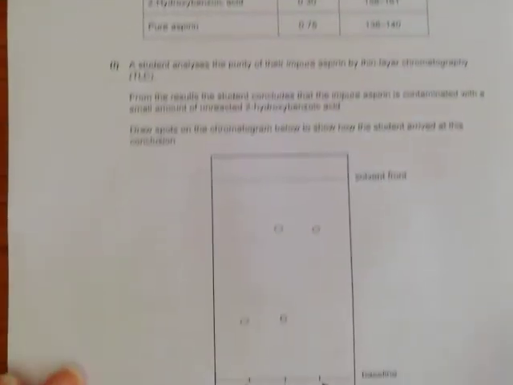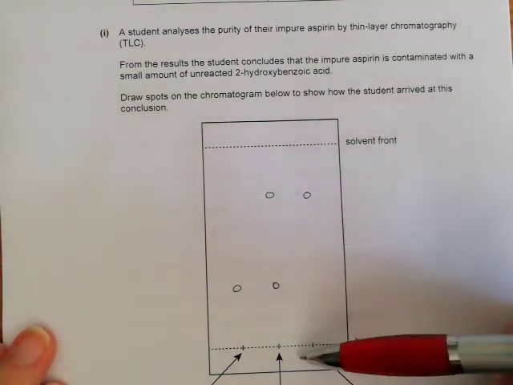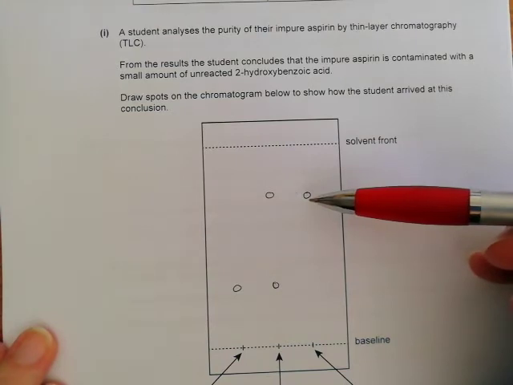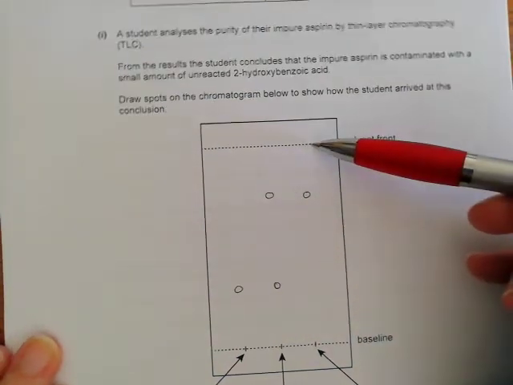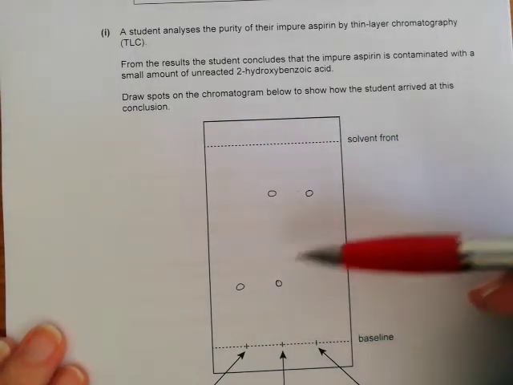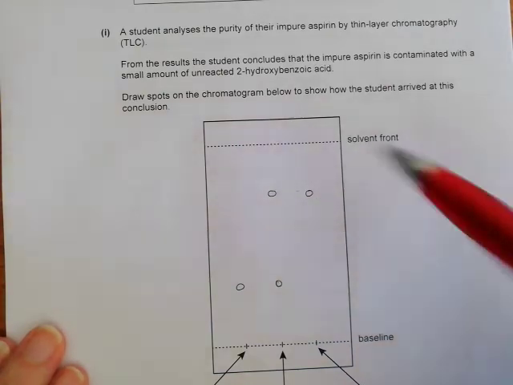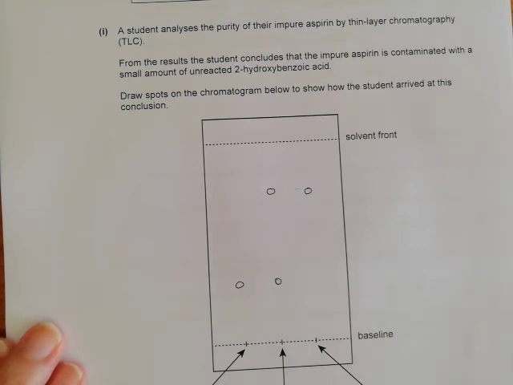So when you draw your spots on, you should have measured that distance and made sure these are 0.3 up and these are 0.75 of the distance between here and here. They will be checking to make sure that those are about 0.3 of the way up and those are about 0.75 of the way up. So your impure sample has a bit of both, and then 1 spot for each of those.